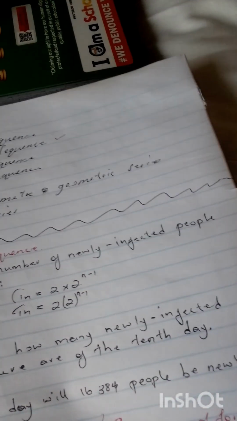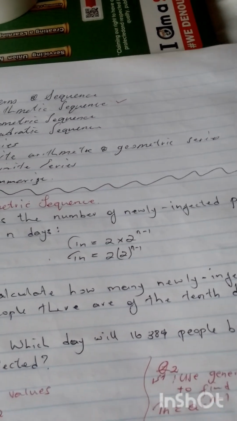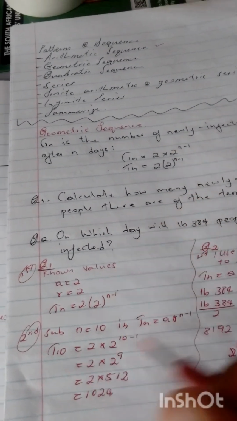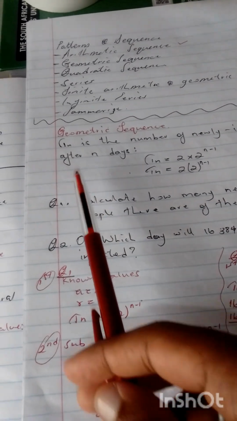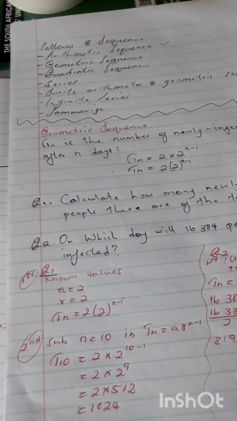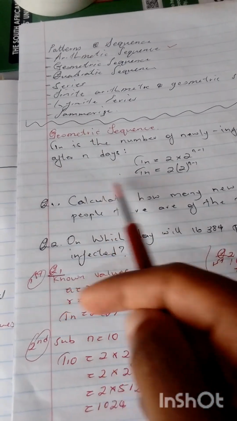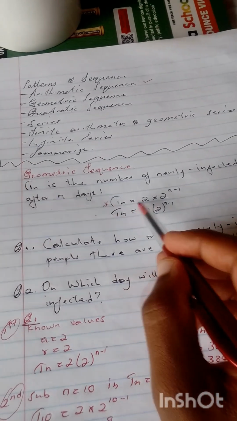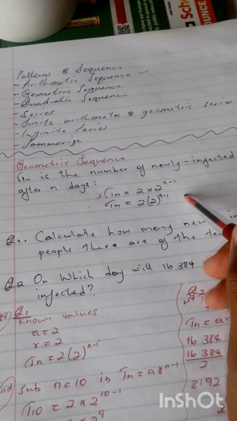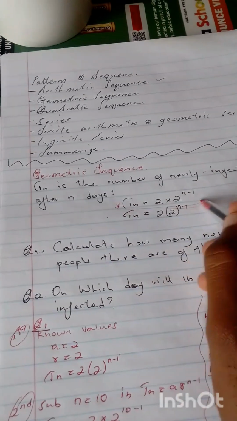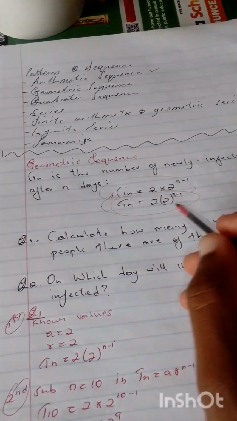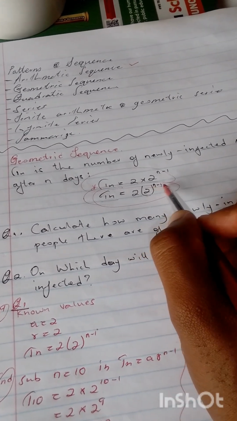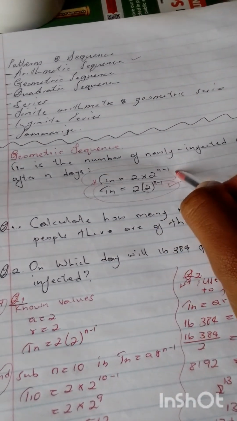I took an example from a certain textbook, I think it's Everything Science. Yes, I took it from Everything Science. Now, let us look at this. Tn is the number of newly infected people after n days. Here we are given Tn equal to 2 multiplied by 2 to the power n minus 1. We can write it like this, or we can say Tn is equal to 2 into 2 then to the power of n minus 1. Either way is still right.